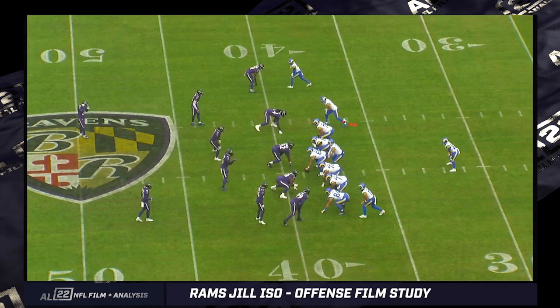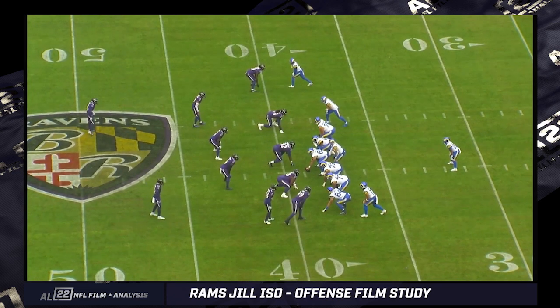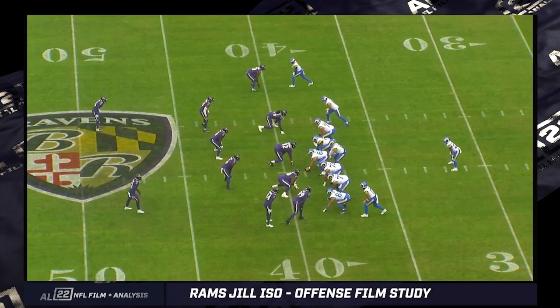And so any step in by the slot here, inside of the B gap, is going to bring Hamilton down a little bit more violently, a little bit quicker. So instead, they just basically stalk block him and elongate the time that it would take Hamilton to get involved. Like I said, it ends up being a 3-yard gain.